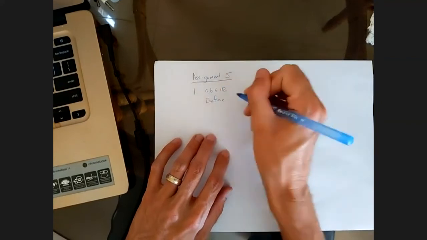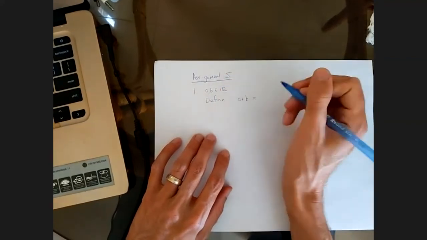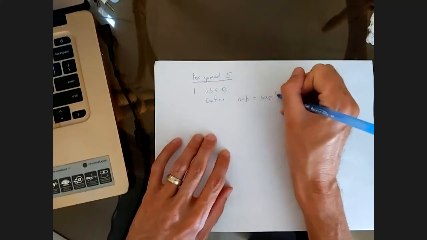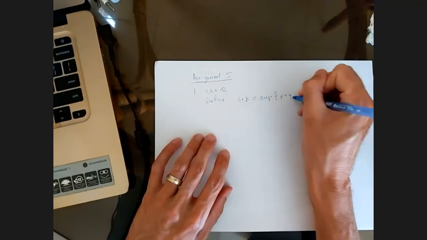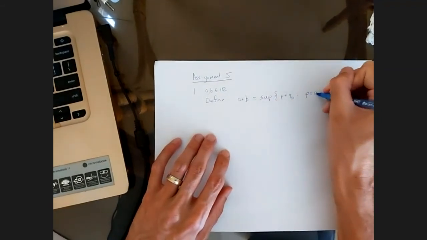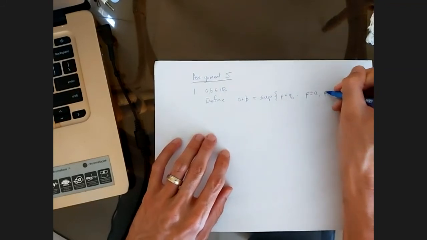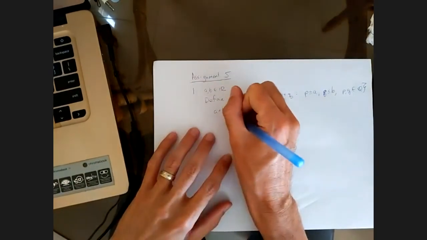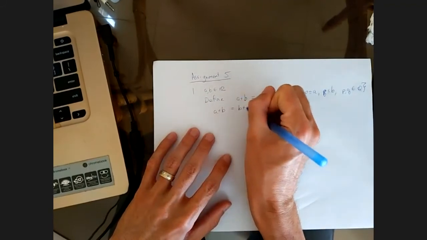It says we define the sum of two real numbers as the least upper bound, or sup, of p plus q, such that p is less than or equal to a, q less than or equal to b, where p and q are rationals. And then the question is to prove a plus b equals b plus a.